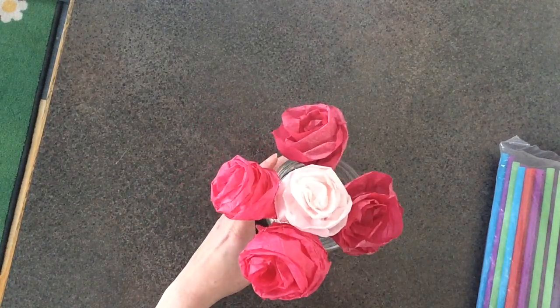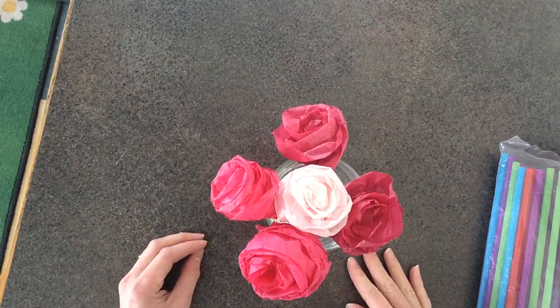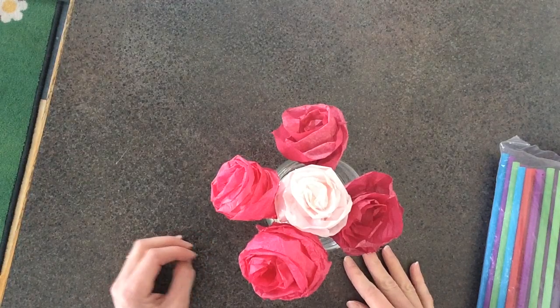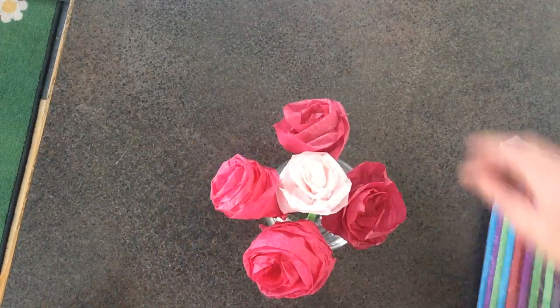Today I'll be showing you a craft called tissue paper roses. This is the craft kit that will be in the lobby. This will show you how to do that craft.